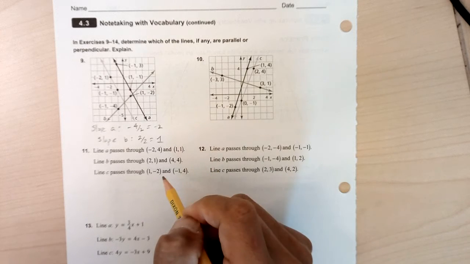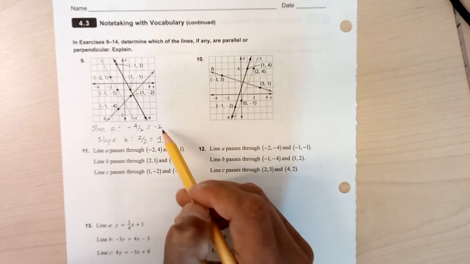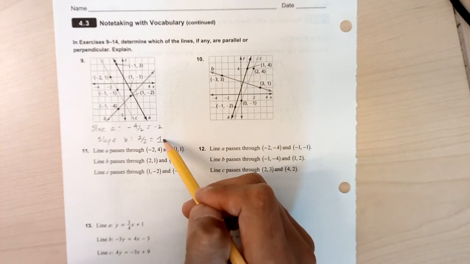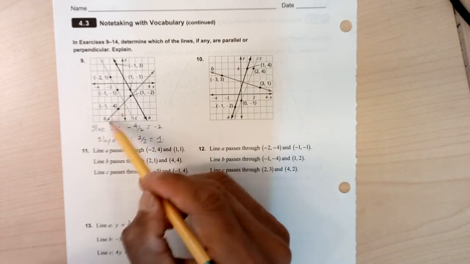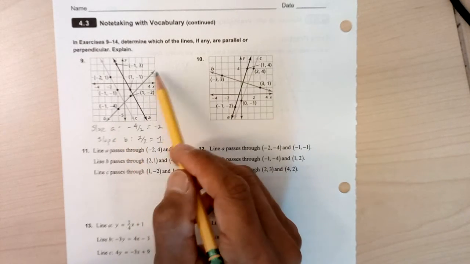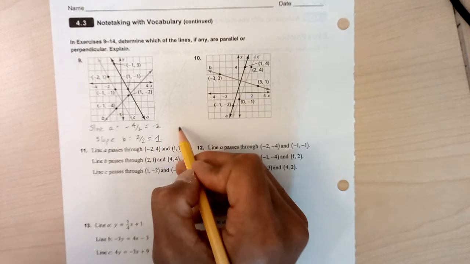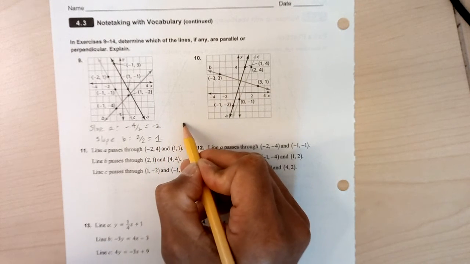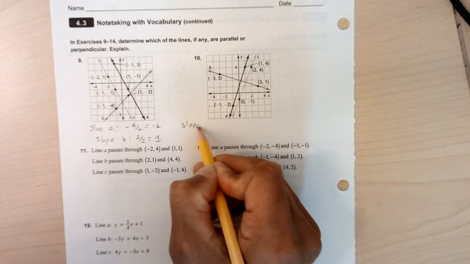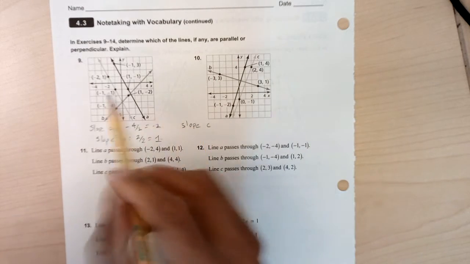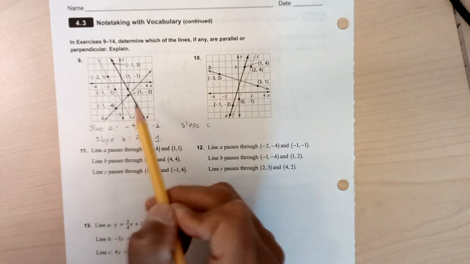Slope is 1. Okay, for A and B, if I'm comparing those, they are definitely not the same slope, so they can't be parallel. I think that should have been kind of obvious on the graph because they intersect. They're not opposite reciprocals of each other either, so they can't be perpendicular. But let's figure out the slope of line C. Okay, here's the 2 points that I'm going to use on line C.